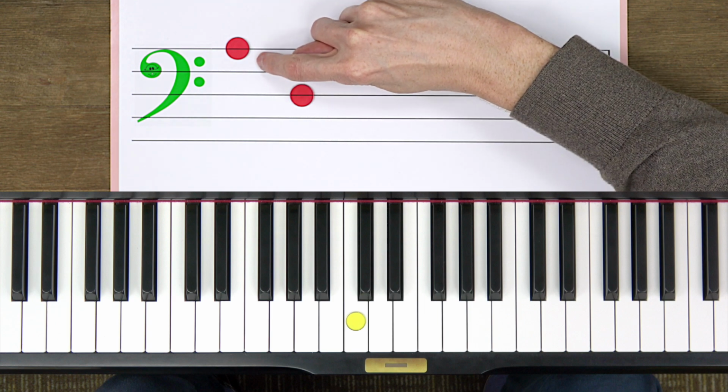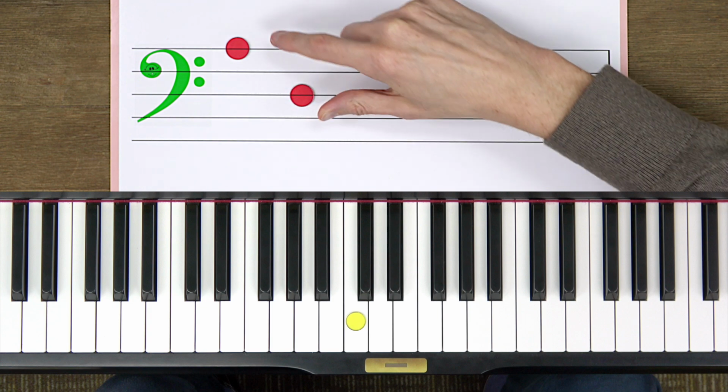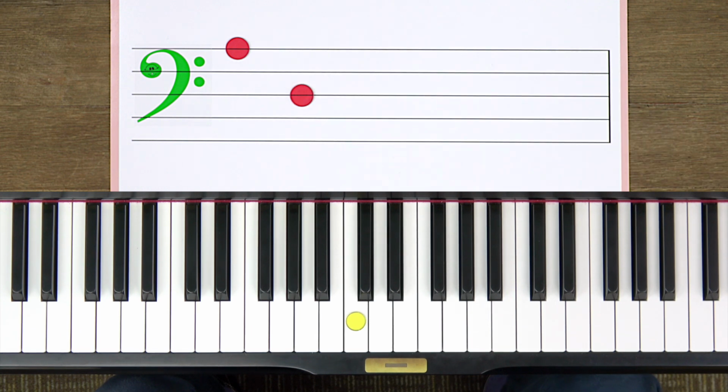We can count 1, 2 for the space, 3 for the line, 4 for the space, 5 for the line, or just see double skip, that's a fifth. Line, line, line. Let's find it on the piano.